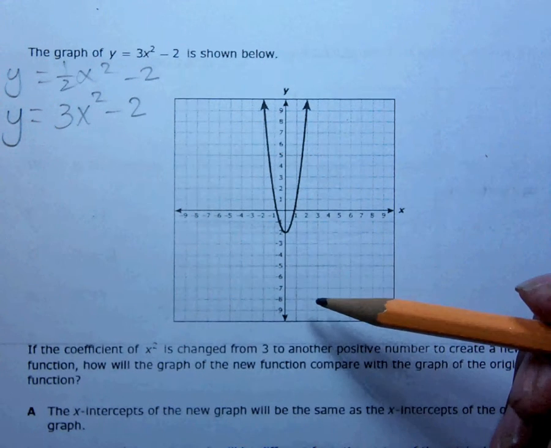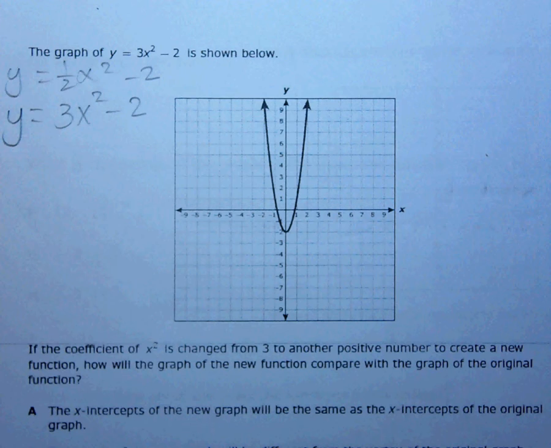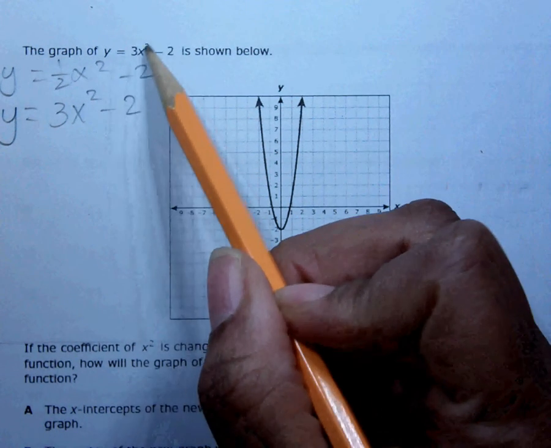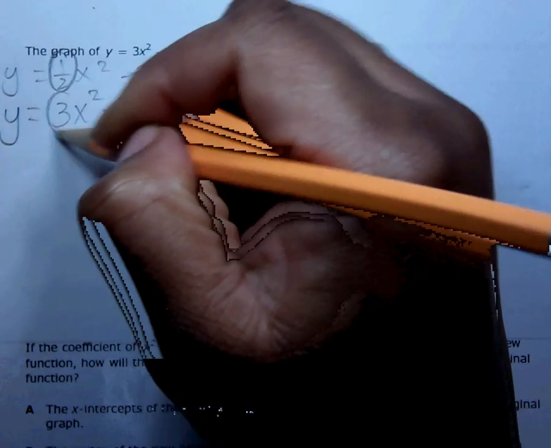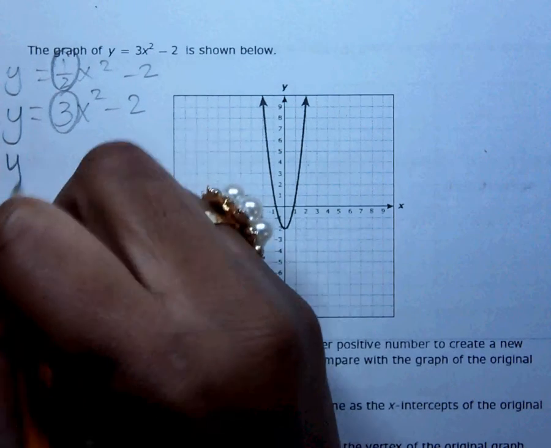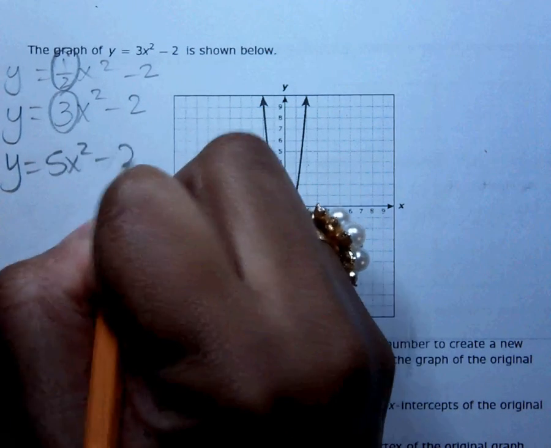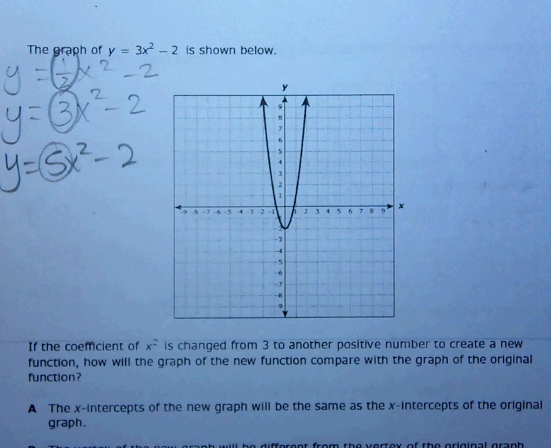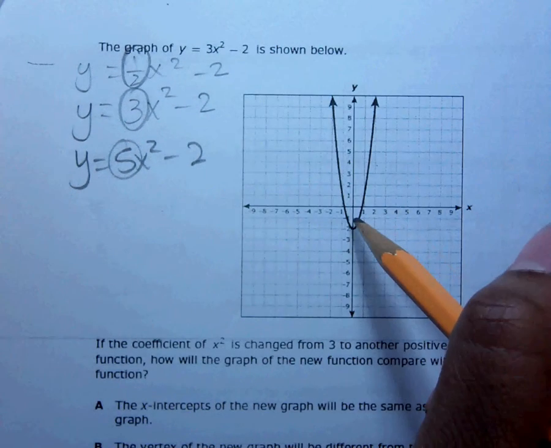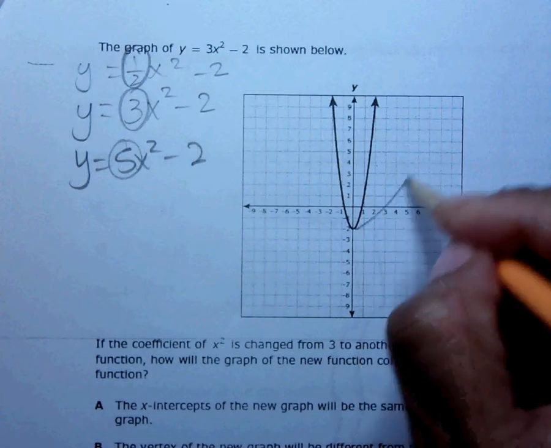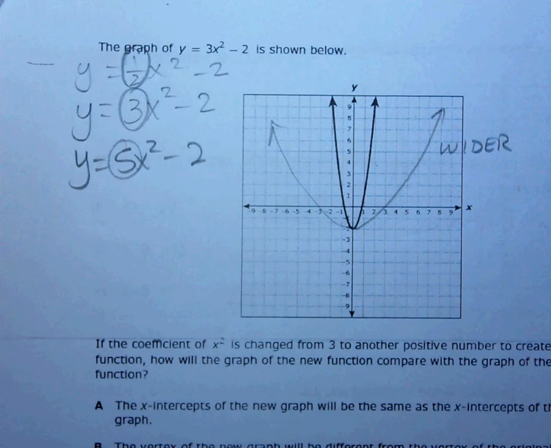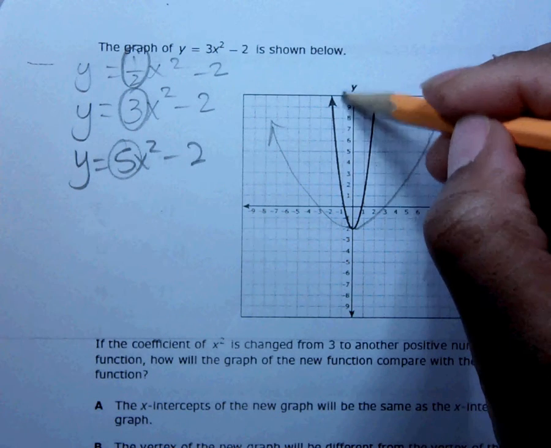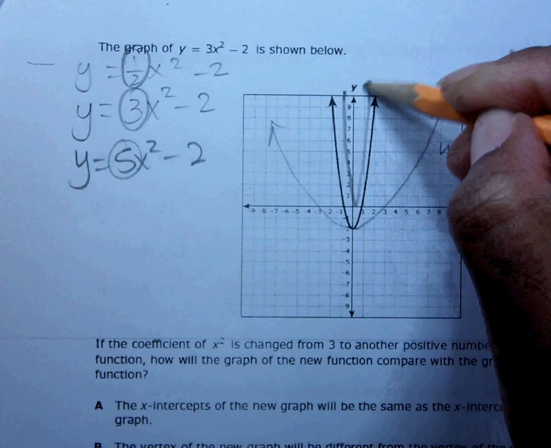Okay, I've already worked this question, so I'm going to go through it a little quicker and give you a few points. y equals 3x squared minus 2 is this graph. And if I change the a value, but keep it positive, what happens to the graph? Well, for 1/2, this graph will get wider. For 5, this graph will get narrow.